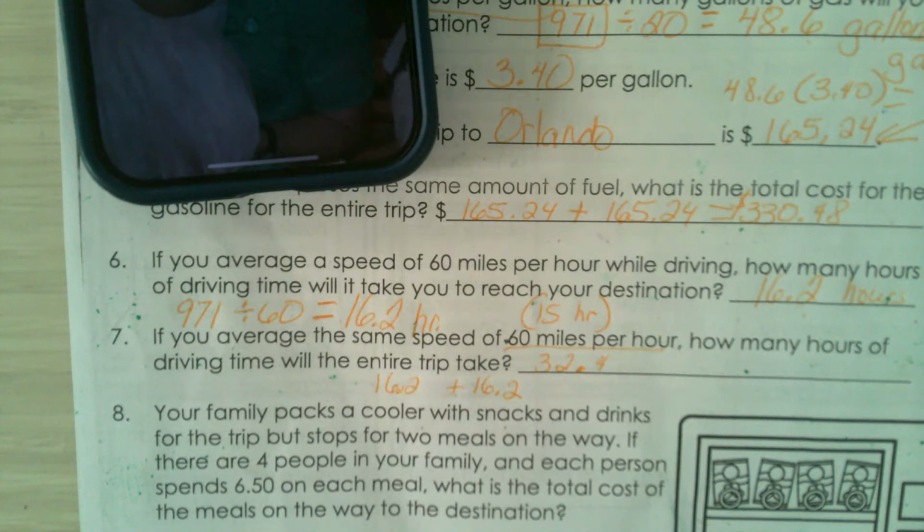That does not include the time that you're there during the week doing your fun activities, okay? That's just to and from. Are we ready for number 8?